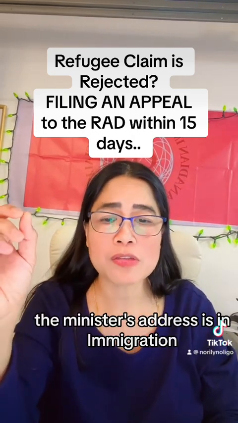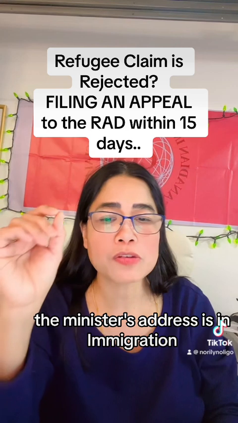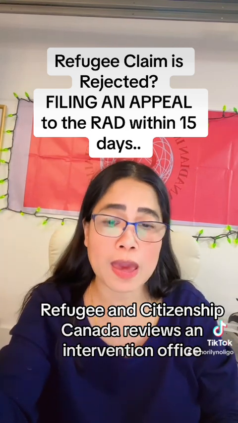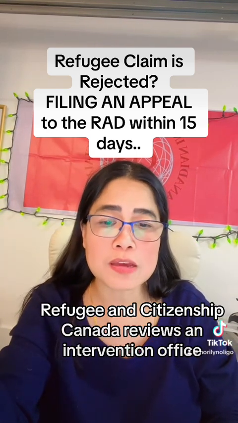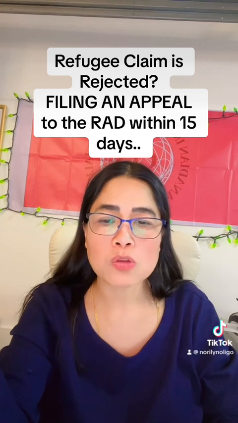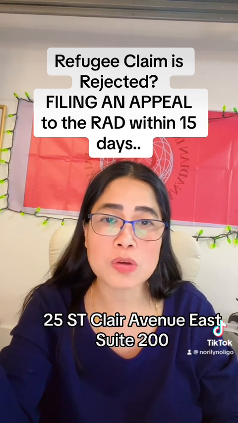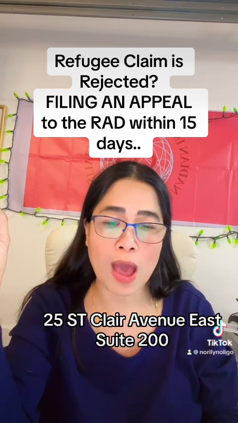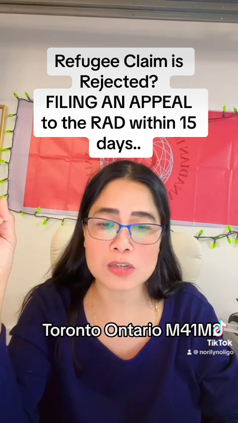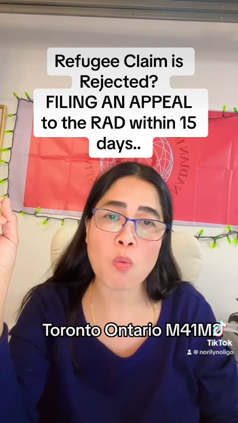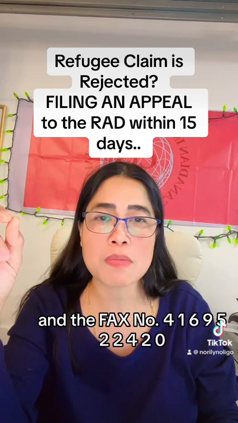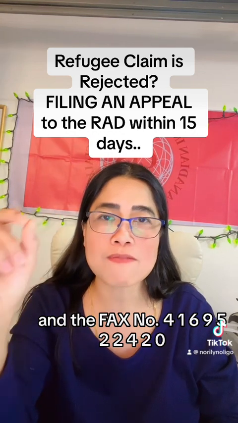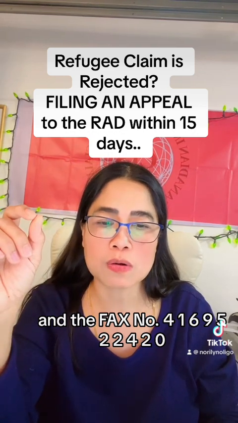The minister's address is Immigration, Refugees and Citizenship Canada, Reviews and Intervention Office, 25 St. Clair Avenue East, Suite 200, Toronto, Ontario, M4T 1M2, and the fax number is 416-952-2420.